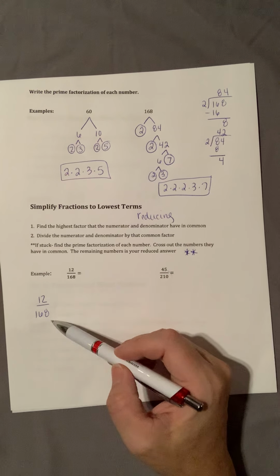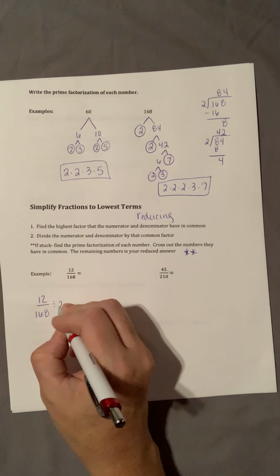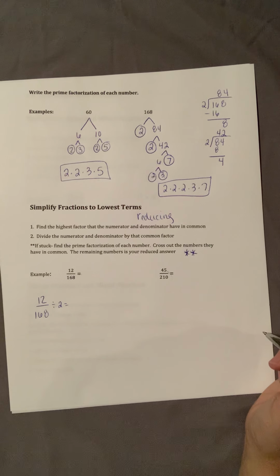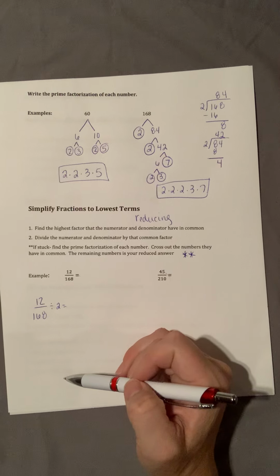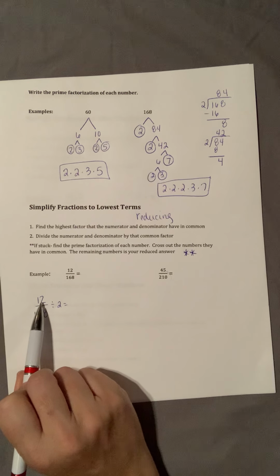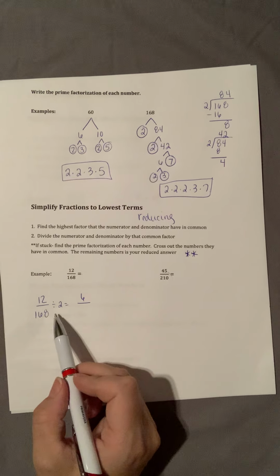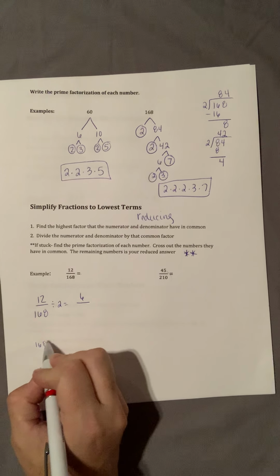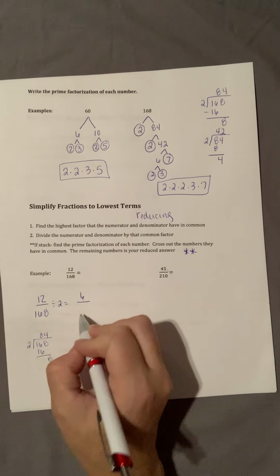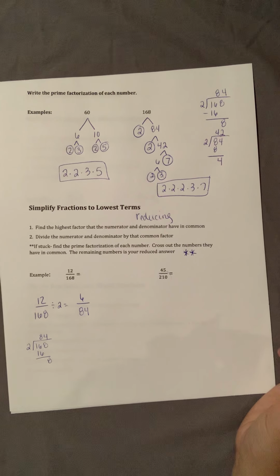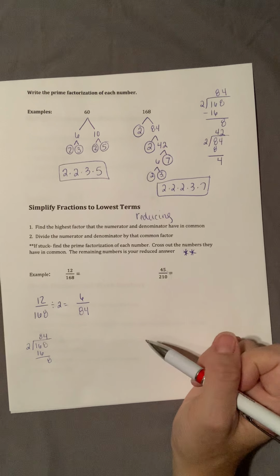So if I was looking at these two numbers and I needed to find a number that they had in common, I would say, well, 2 can go into both of them. So I'm going to divide them both by 2. And I know that 2 goes into both of them because they're both even. So what do I get when I take 12 divided by 2? I get 6. What do I get when I take 168 divided by 2? I get 84.